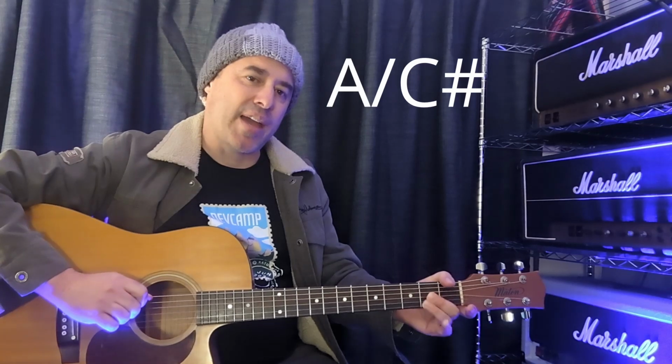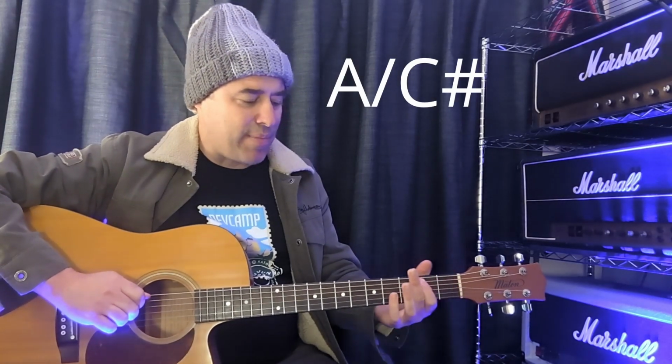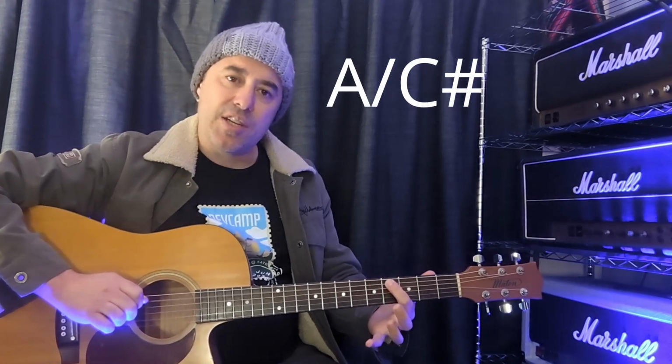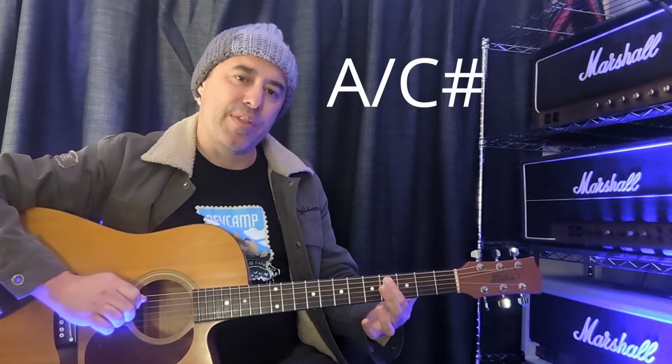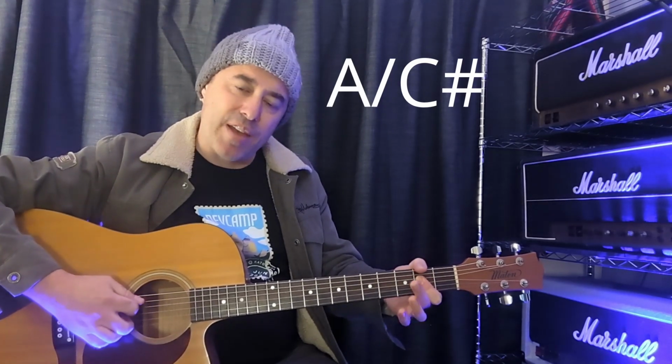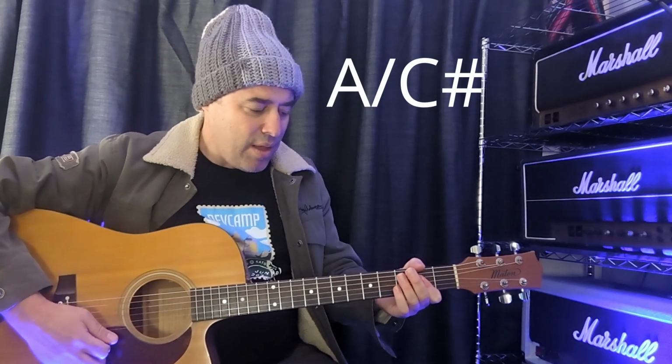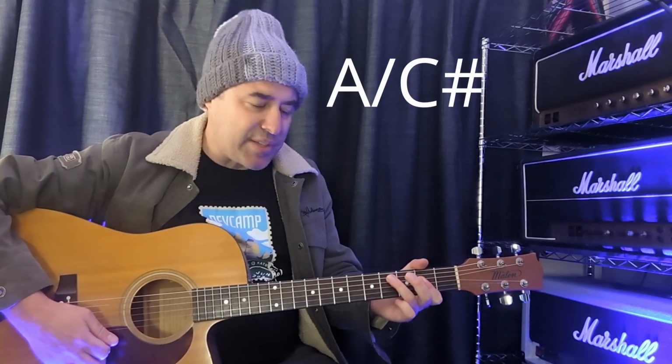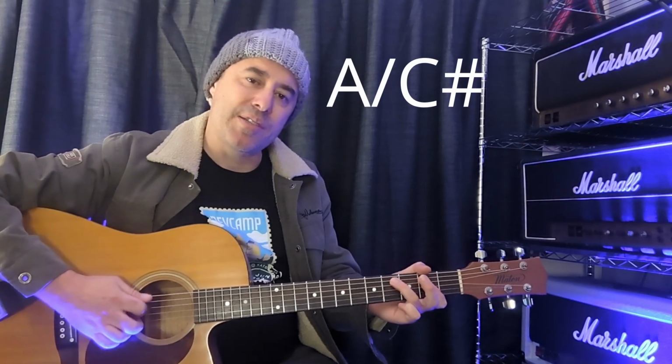So we're going to count this A up. A sharp, B, C, C sharp. We find one on the 4th fret there. So what you'd be doing is playing an A, and in this case probably with a flat finger, but you would put the C sharp there as the bass note.